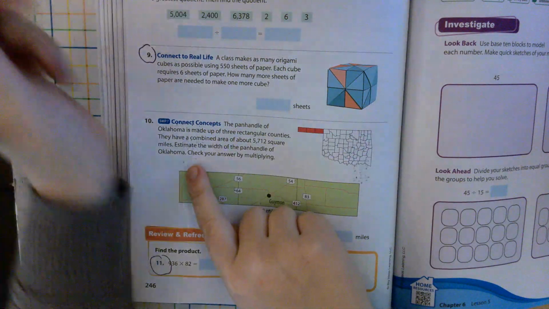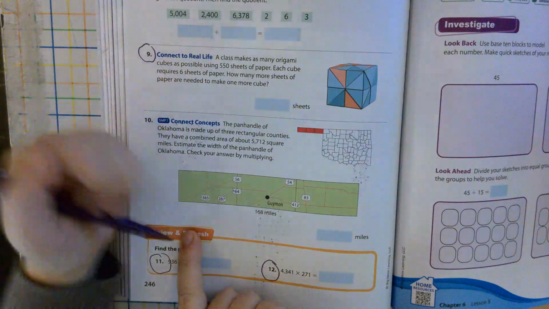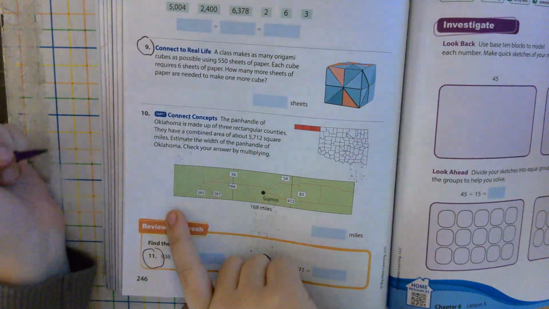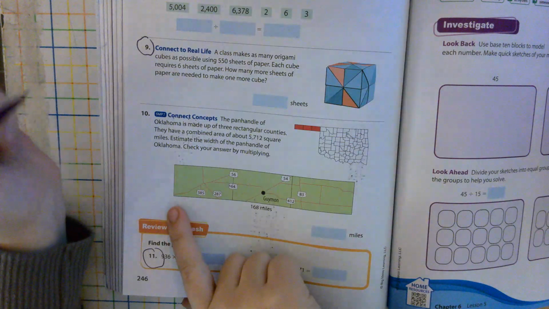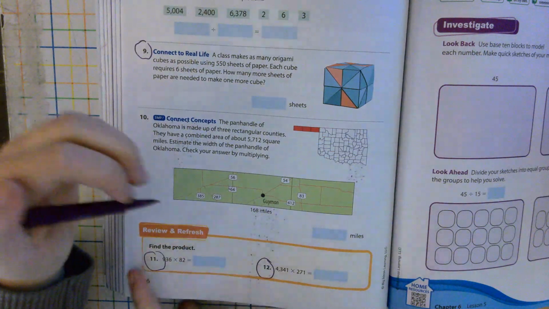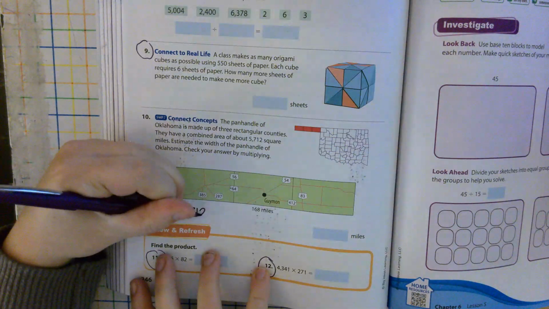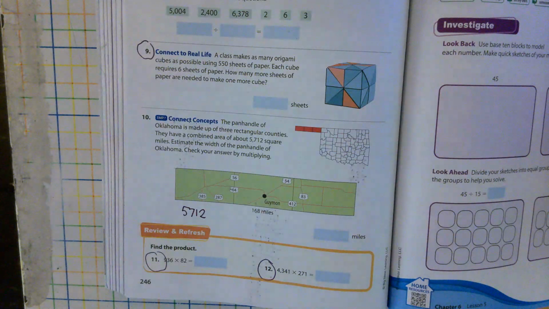The panhandle of Oklahoma is made up of 3 rectangular counties. They have a combined area of 5,712 square miles. Estimate the width of the panhandle of Oklahoma. Check your answer by multiplying. So it's saying the combined area is 5,712 square miles. Now, can somebody please remind me, how do we find area of something? Kamari, what formula is used to find area?